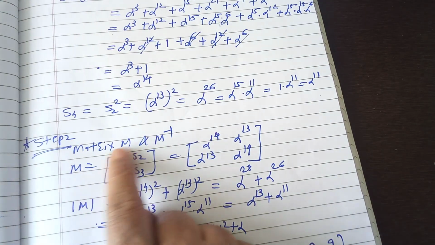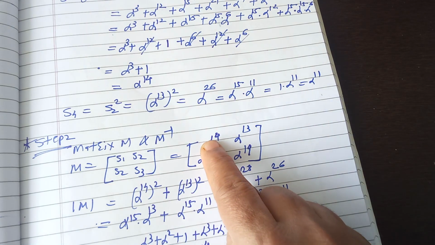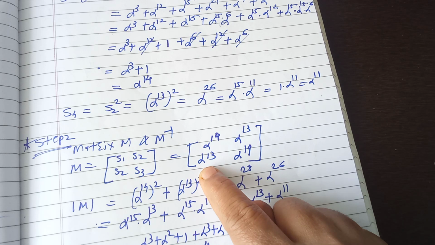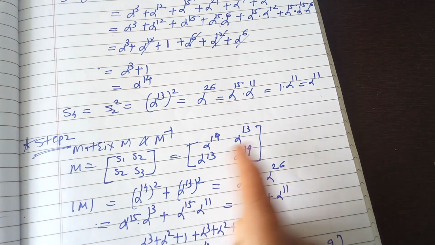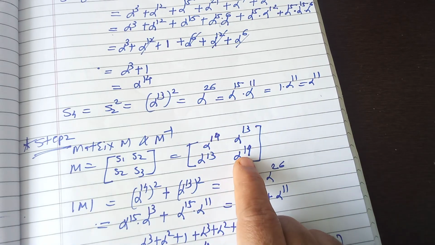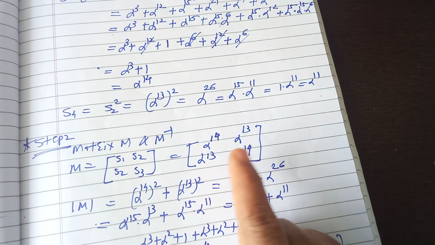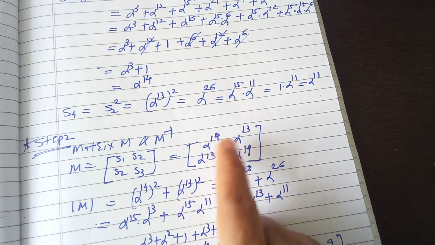Now you have to form the matrix M. So matrix M is S1, S2, S2, S3. S1 is alpha 14, S2 is alpha 13, S2 is alpha 13, S3 is alpha 14. Then you have to obtain the mod. Mod is this and this multiplication plus this and this multiplication. So why plus? Because this is mod 2 operations, where minus 1 is equal to plus 1. That's why. So 14 square plus 13 square.